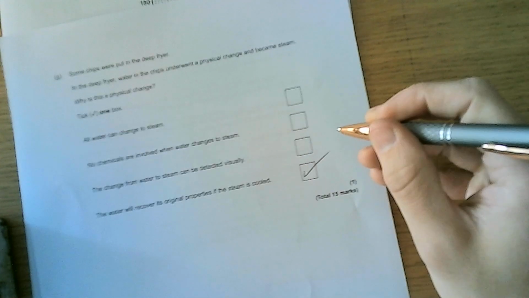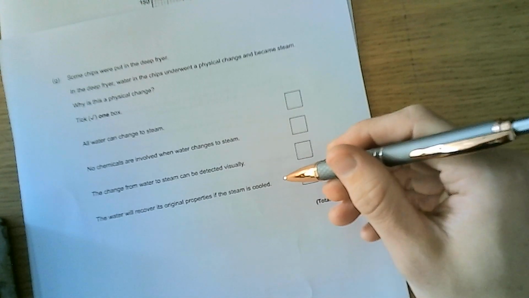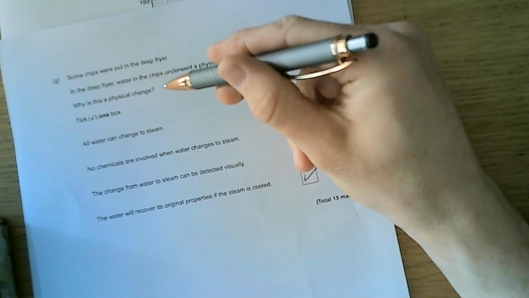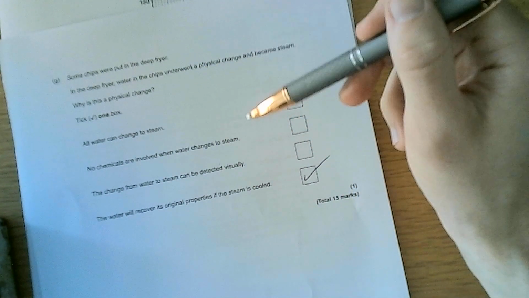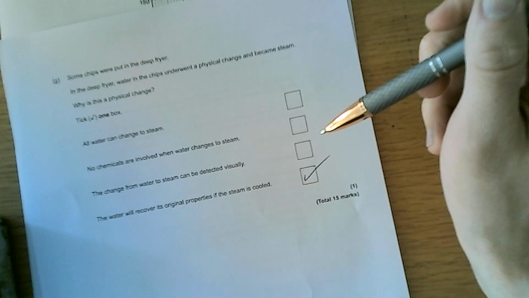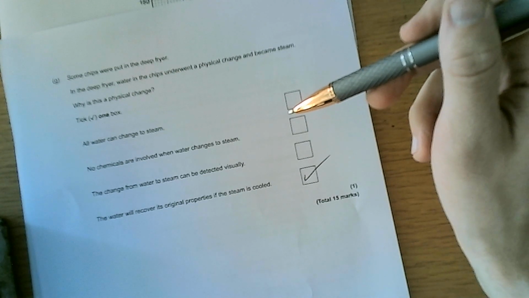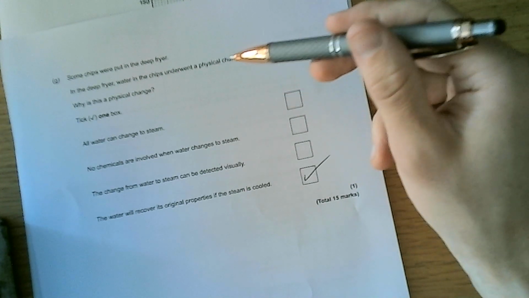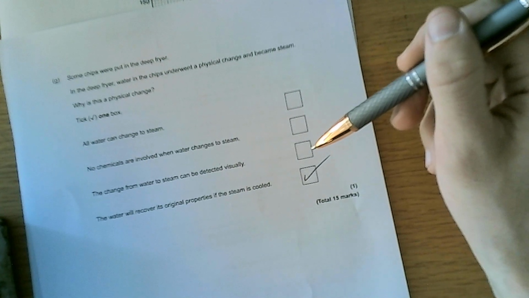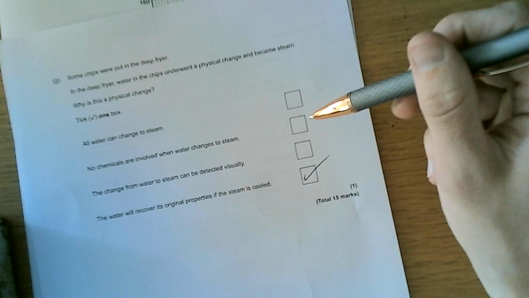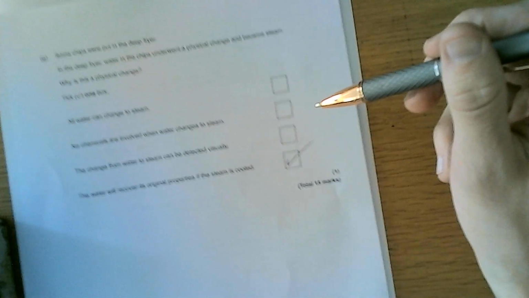It is this one. Okay, so the reason for this one, we need to remember the definition of a physical change is it can be easily reversed. So a chemical reaction, you can't easily reverse it. You have to introduce new chemicals into the reaction. But a physical change, if I boil some water, it is very easy to cool it down again and condense it. So that wraps up this question on specific heat capacity.